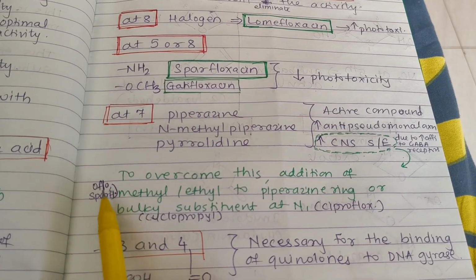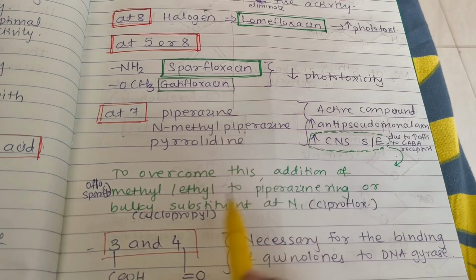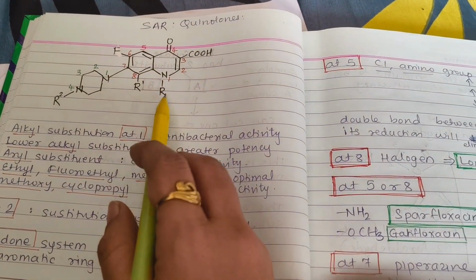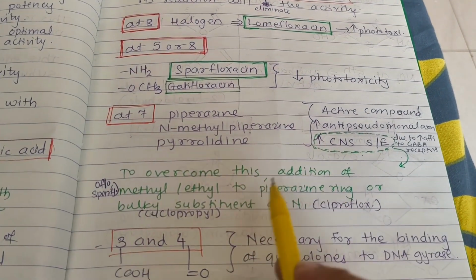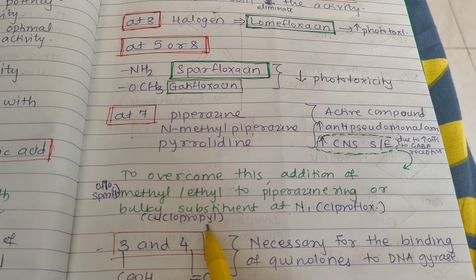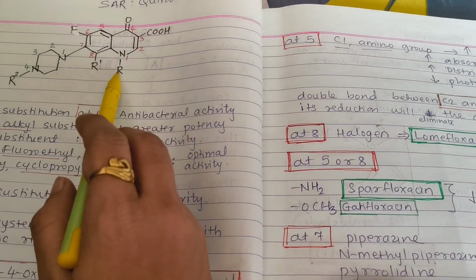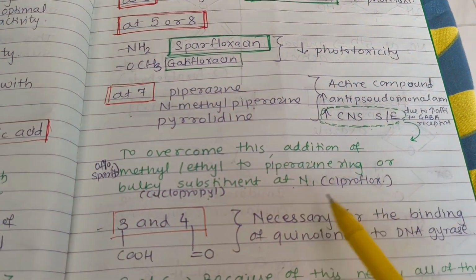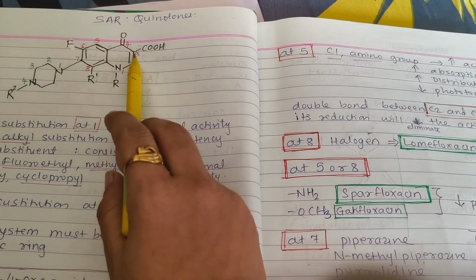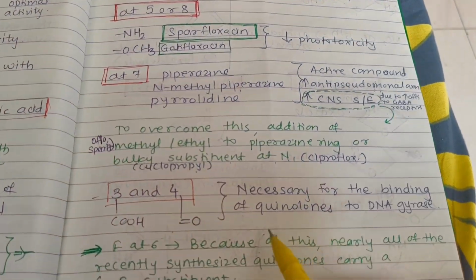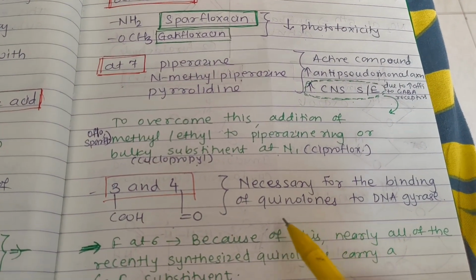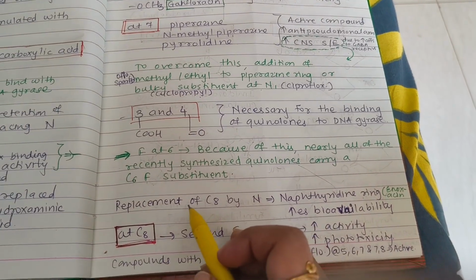So that will give us ofloxacin and sparfloxacin, or a bulky substituent can be added at N1, which is the N1 here. A bulky substitution can be added to overcome this side effect. So if we add cyclopropyl at N1 here, that will give us ciprofloxacin. At the 3rd and 4th position, at the 3rd position this COOH is there, at the 4th the carbonyl group. This is necessary for binding of quinolones to DNA gyrase. We have already seen this.